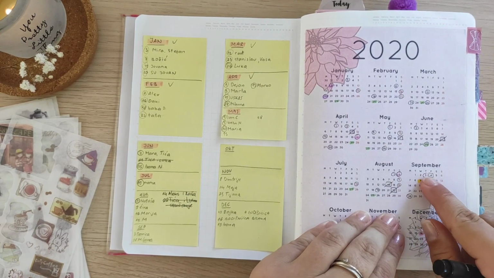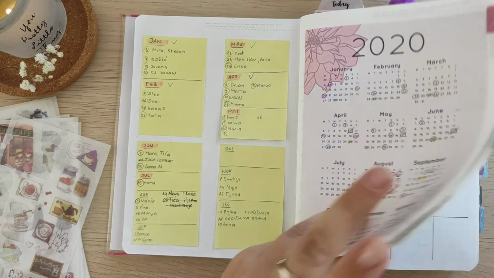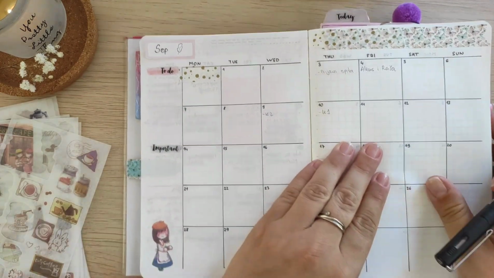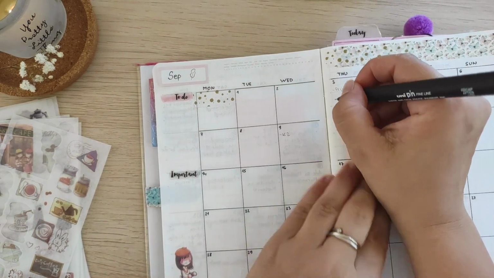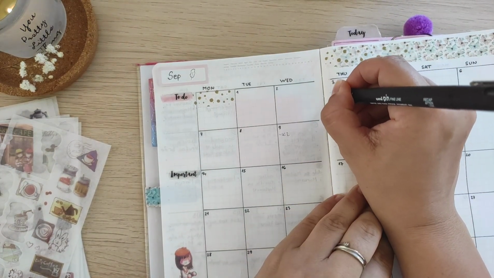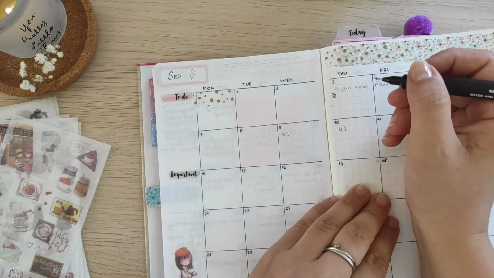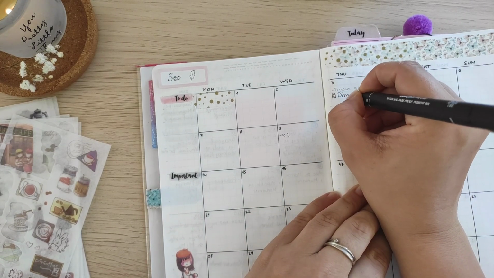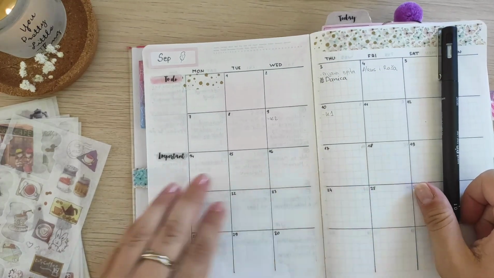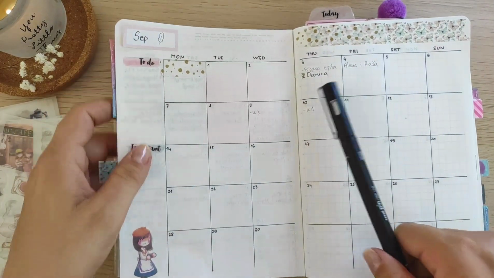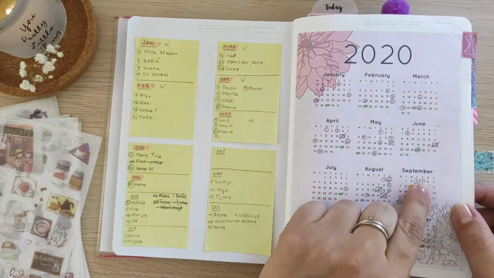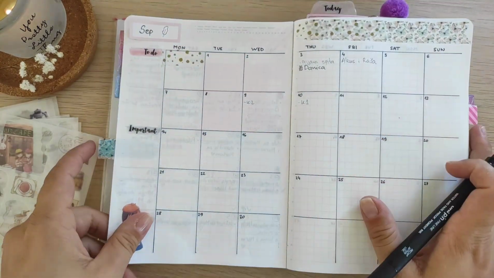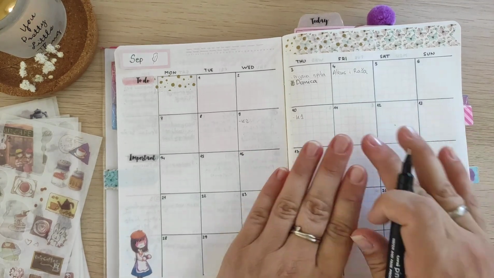So on 3rd of September I have a birthday, and for that birthday I just need to send a card or send a message, so I put a little signifier here and the name. So that's the one thing. The next thing is on 4th of September.